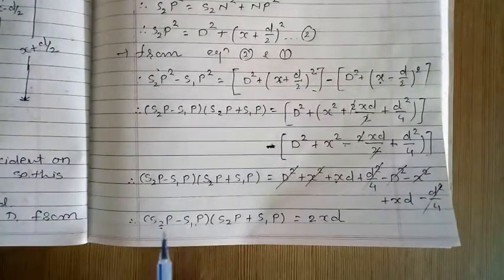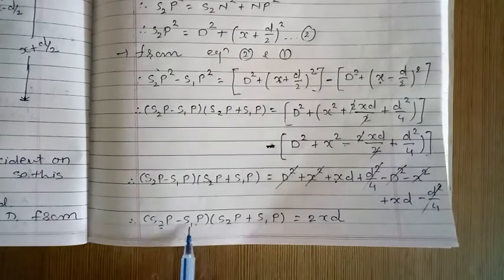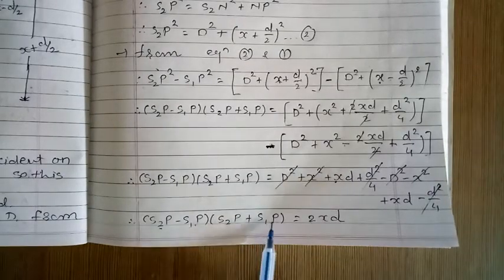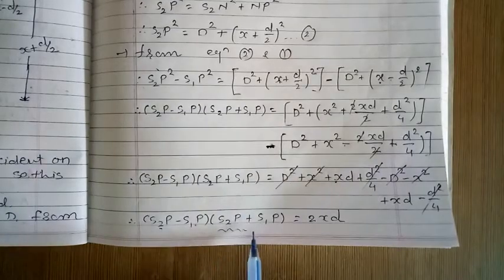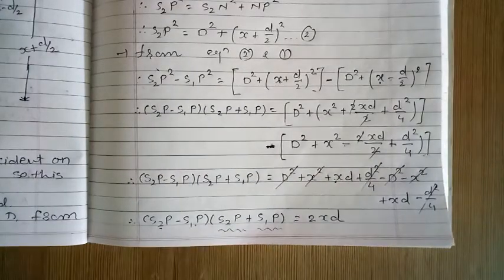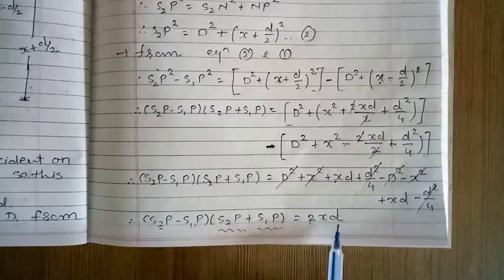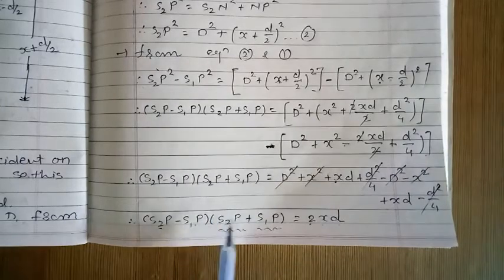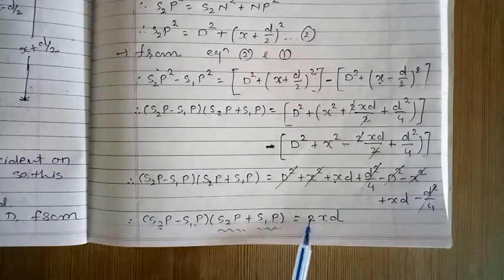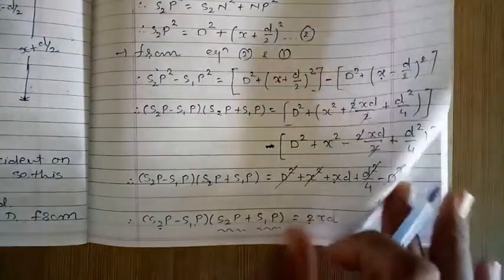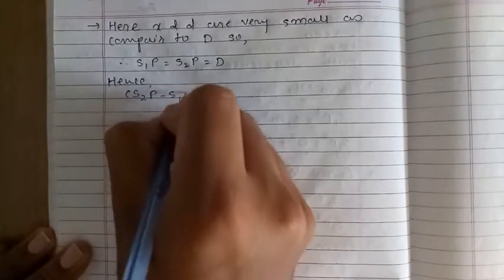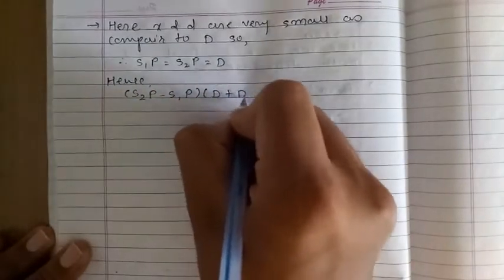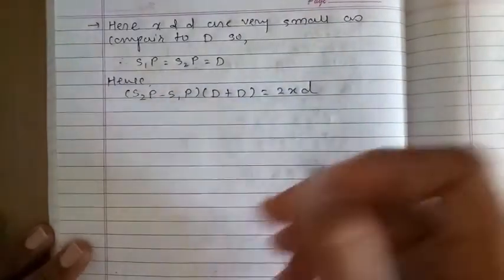This S2P minus S1P remains the same, but for S2P plus S1P we put S2P as capital D and S1P also capital D. The equation is: (S2P minus S1P) into (capital D plus capital D) is equal to 2x small d.